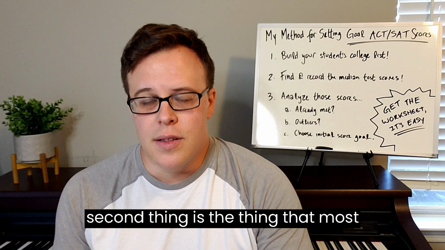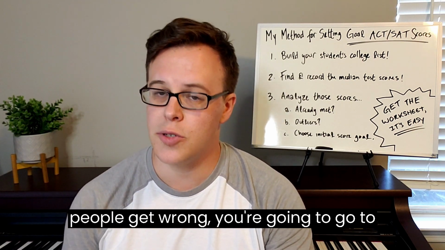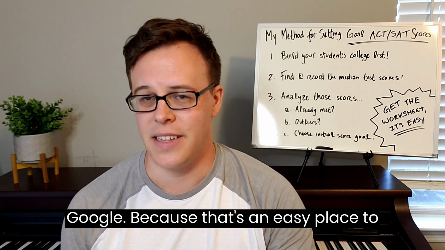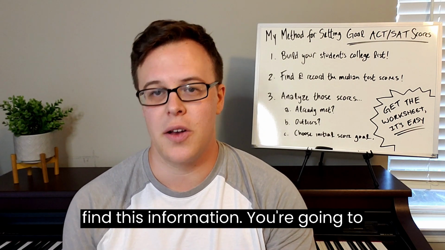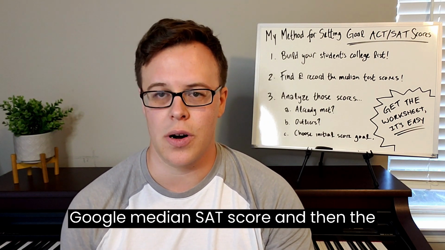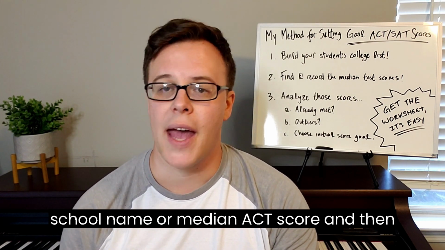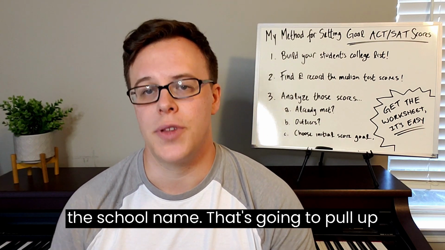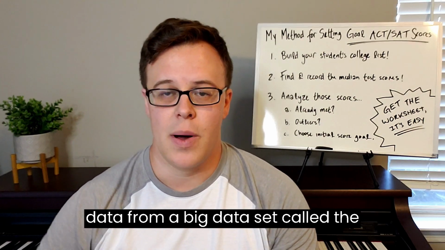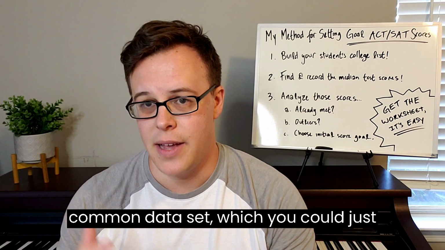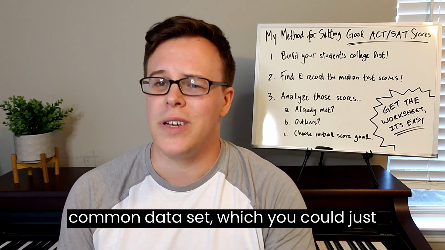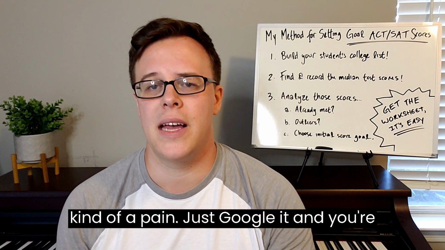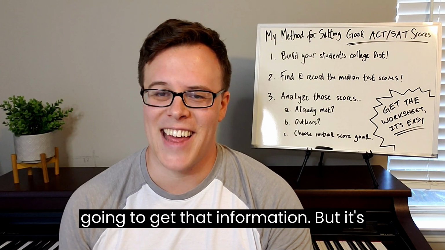The second thing is the thing that most people get wrong. You're going to go to Google, because that's an easy place to find this information. You're going to Google median SAT score and then the school name, or median ACT score and then the school name. That's going to pull up data from a big data set called the Common Data Set, which you could just read directly if you wanted to, but it's kind of a pain. Just Google it and you're going to get that information.